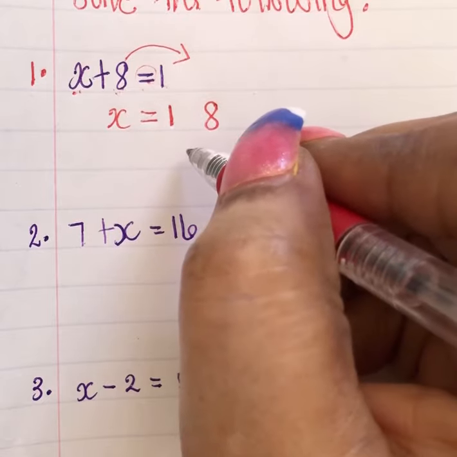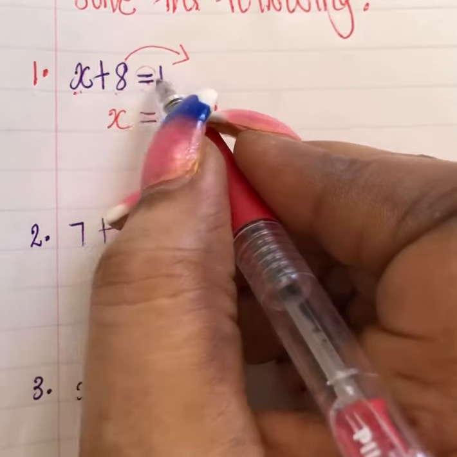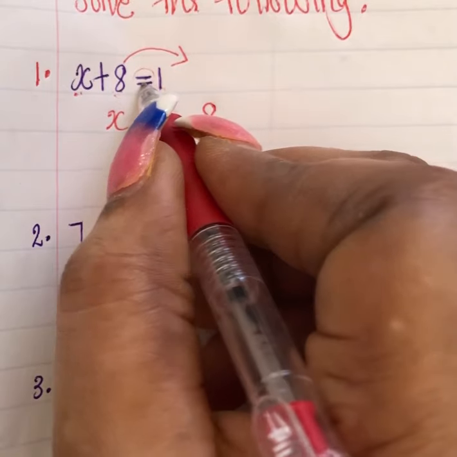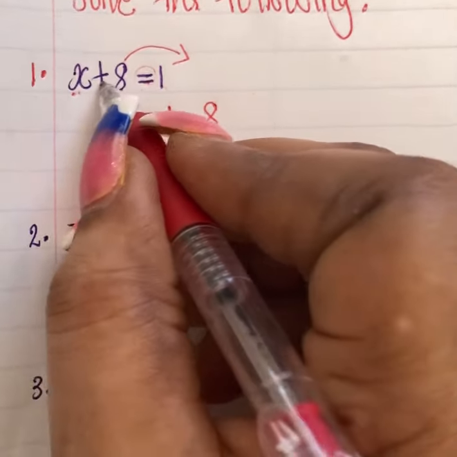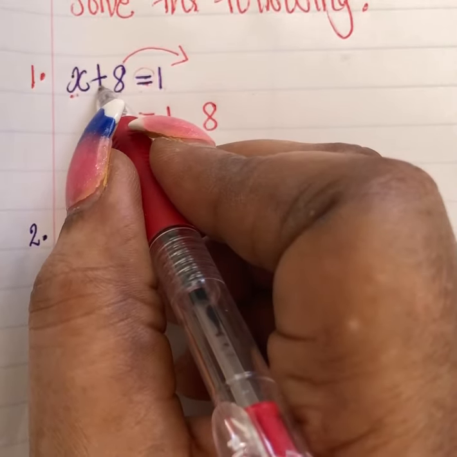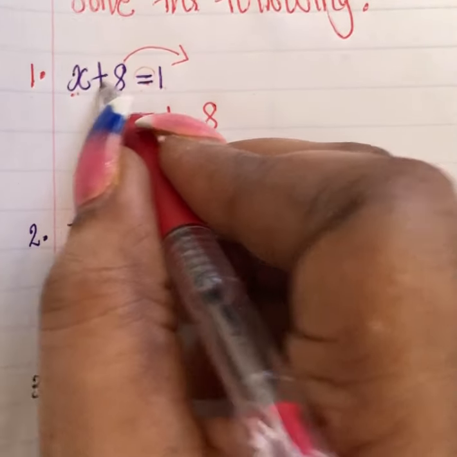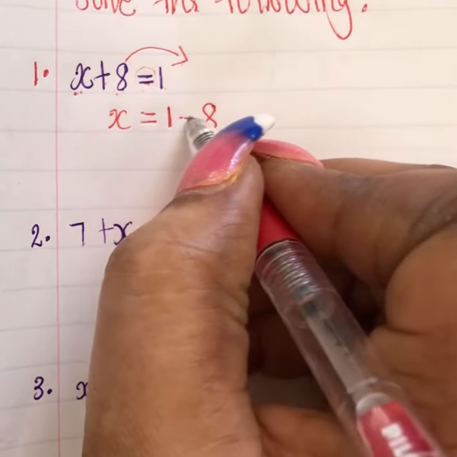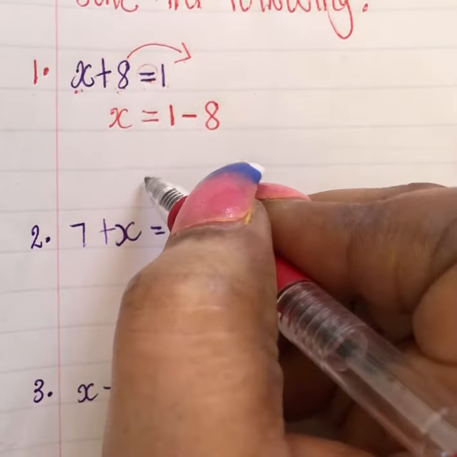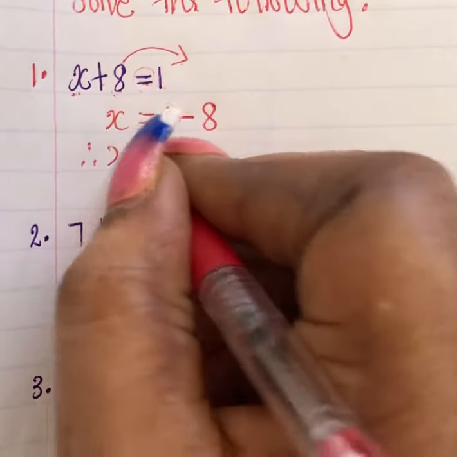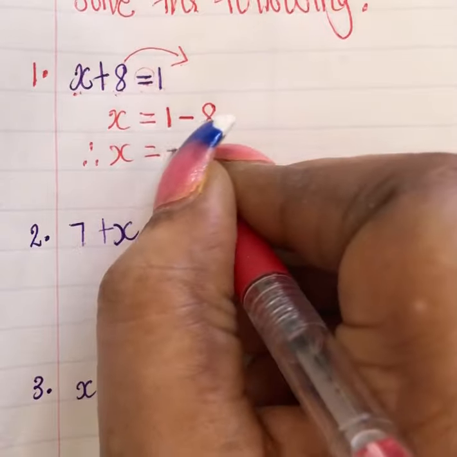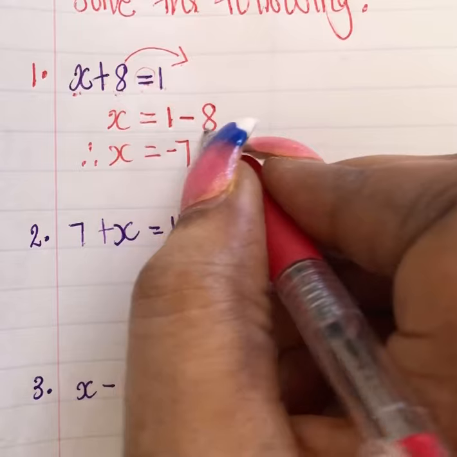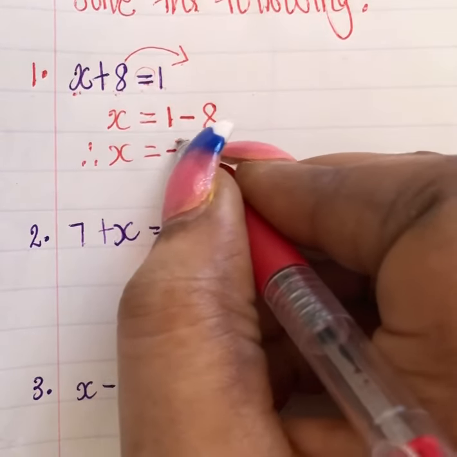Let us look at the concept involved. When we move across the equal sign, the sign of the number we are moving changes. So in this case, when the positive 8 goes across, it will become a negative. Therefore, x is equal to negative 7, because 1 minus 8 leaves us with negative 7.